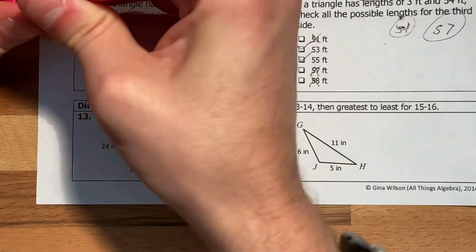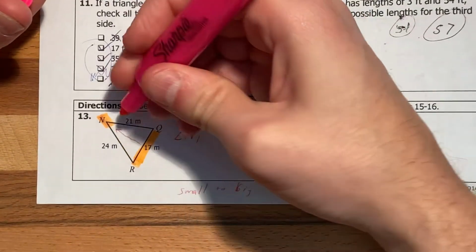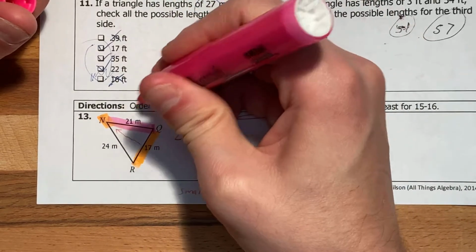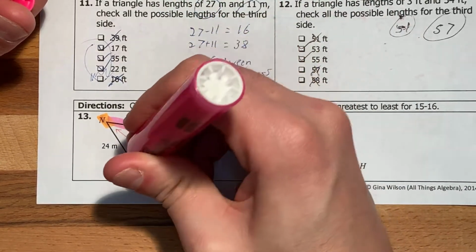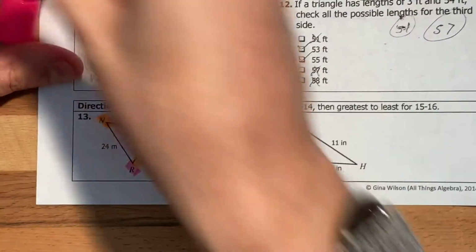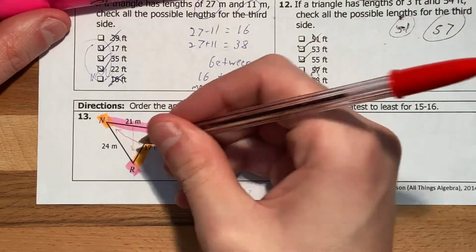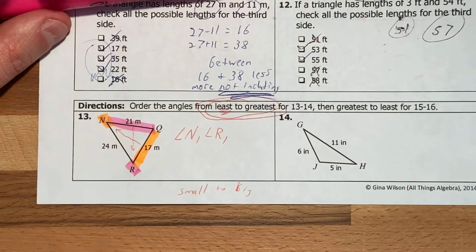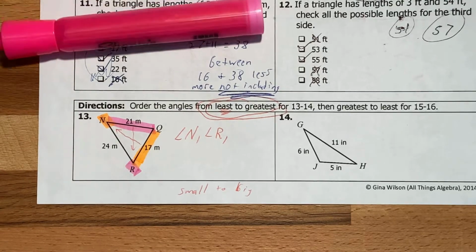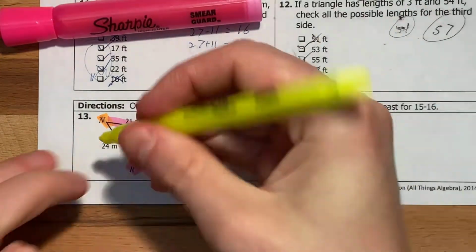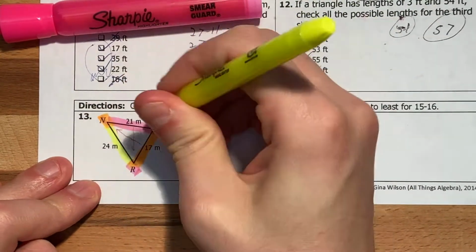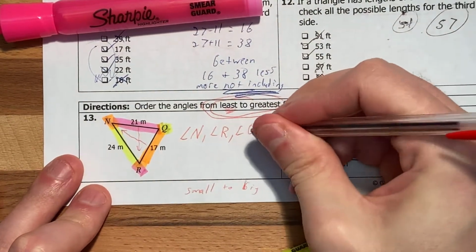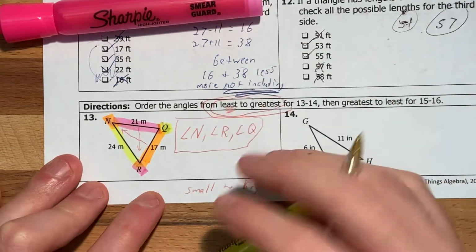The next smallest side is, let's see, 24 and 21. This is the next smallest side. So if you go across from it, this will be the next smallest angle. So once again, you go straight across. So angle R. And then finally, the biggest side is opposite the biggest angle. So angle Q. So that is it, smallest to biggest.